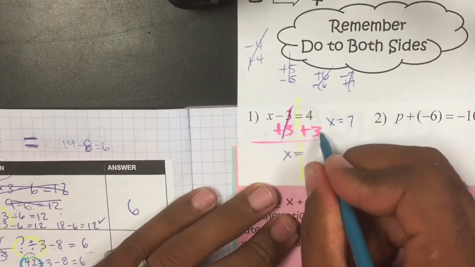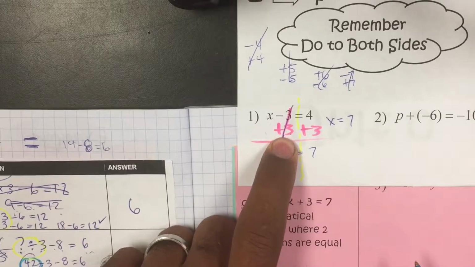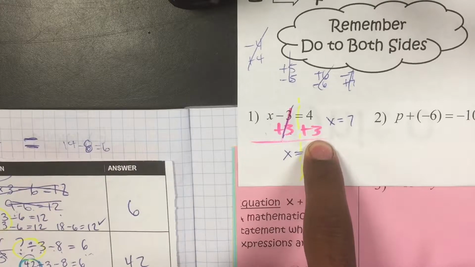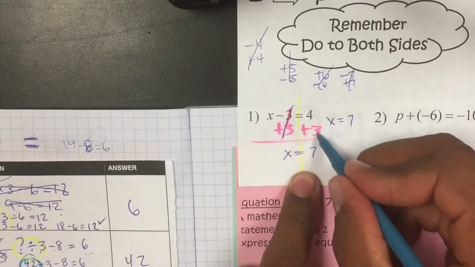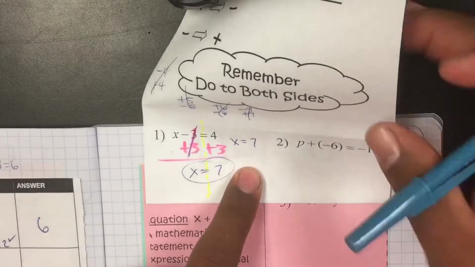And then it's 4 plus the 3. Okay, because remember, I do it to this side, and then I go over to the other side of the line and do the same thing. And now guess what? 4 plus 3 is 7. Same answer. Okay, now let's try it again.